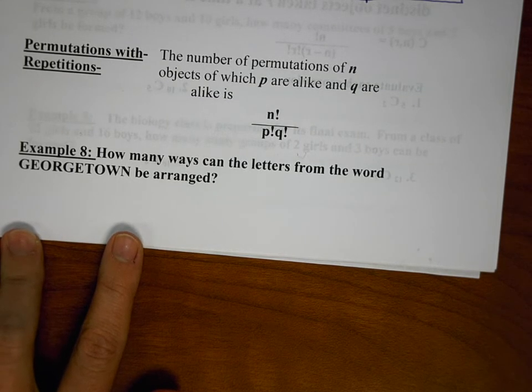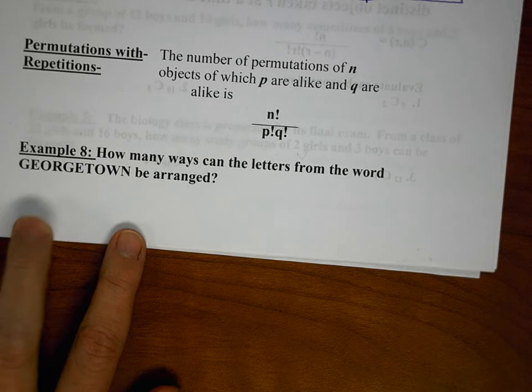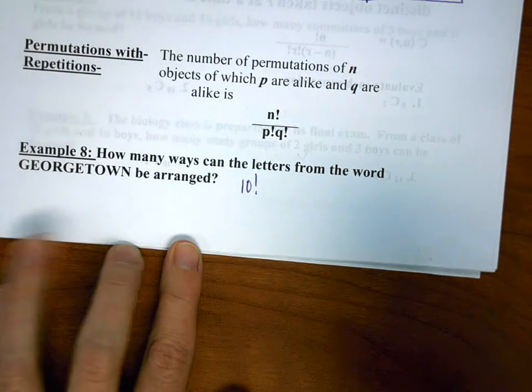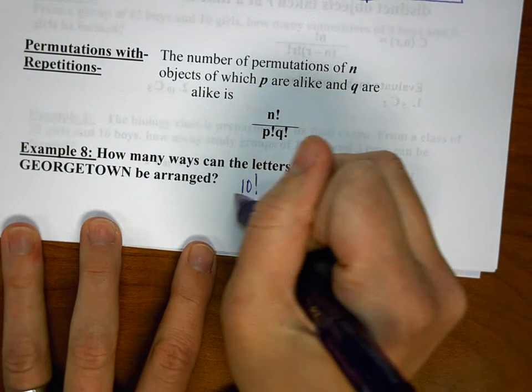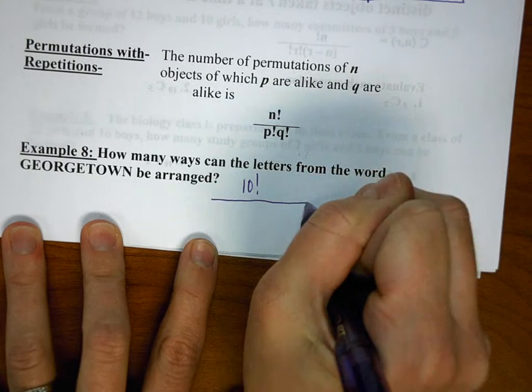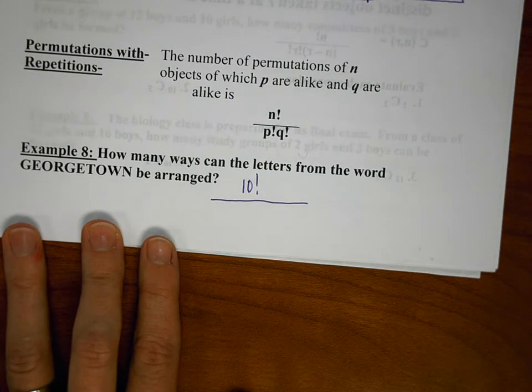First of all, let's count. You need to know how many letters are in the word Georgetown. 10. Very good, counting principle. Okay, there are 10. On the top is our 10 factorial because there are exactly 10 letters. Now, we're going to divide it by any letters that repeat.